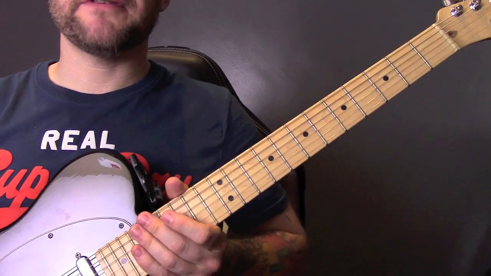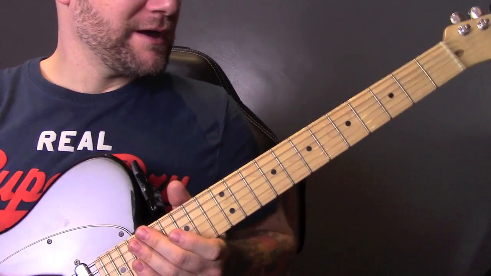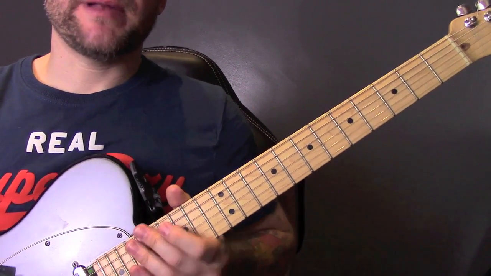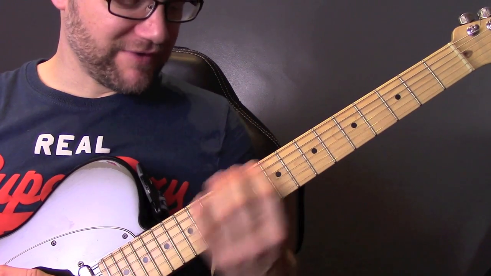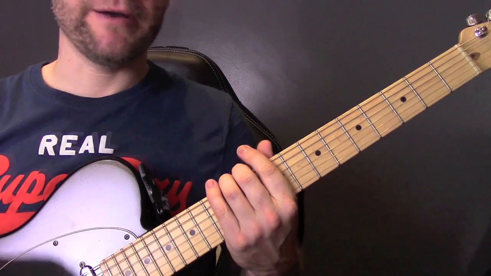So those are your 5 different positions in the key of A minor. So what if I then say, right, we're going to play it in C sharp minor? You've now got to reposition everything and think about it, but there's a much easier way of doing it, which I shall show you now.